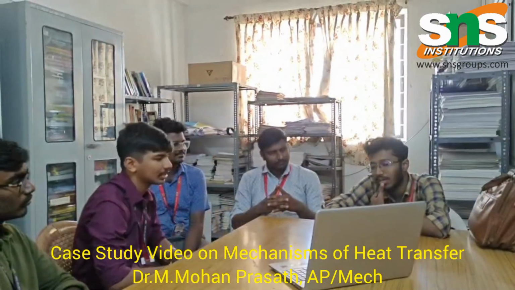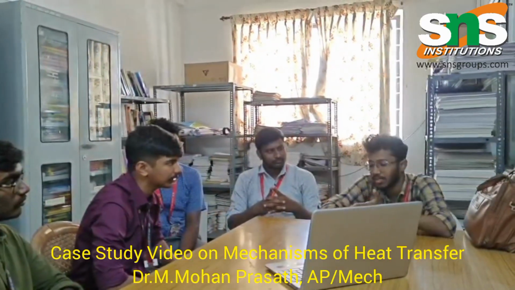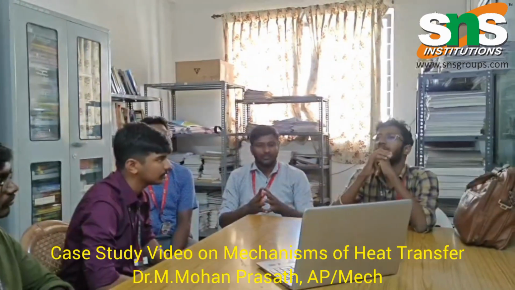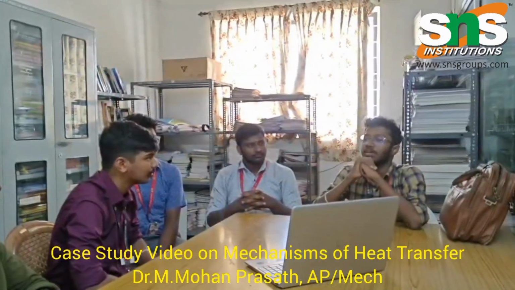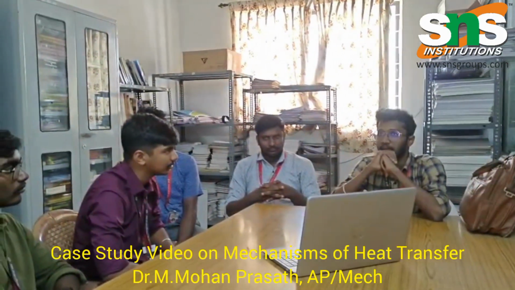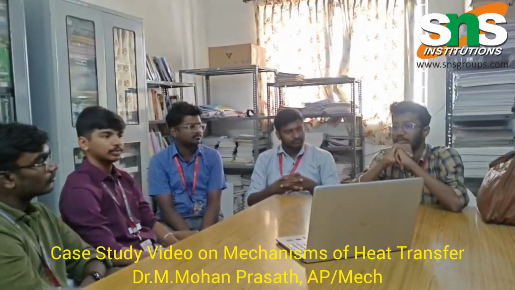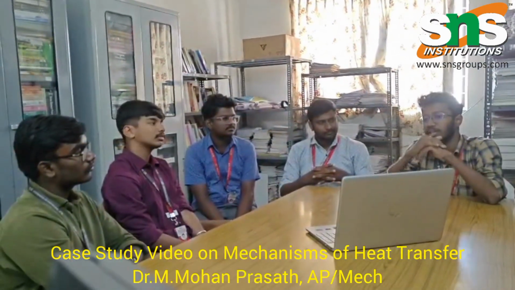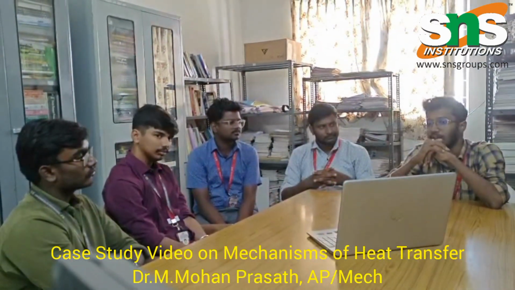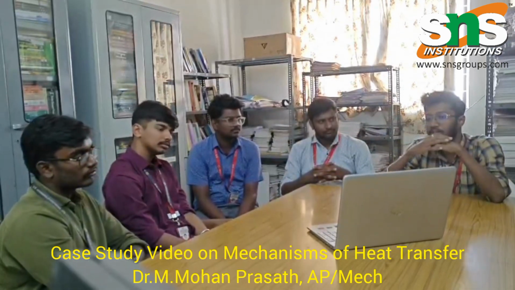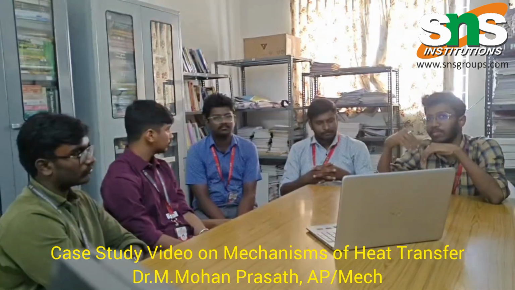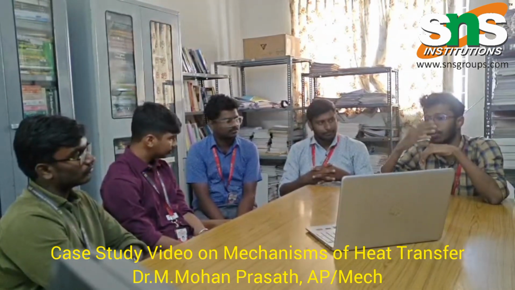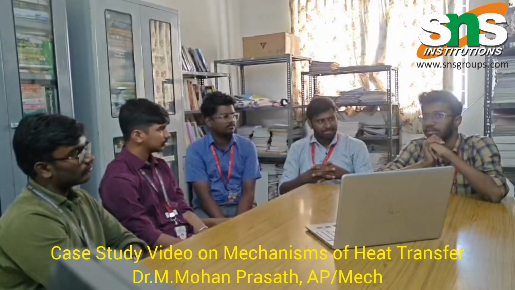Now, as Palak said, let's take a home environment where we are boiling water. There is a fire and the solid pot, so the direct heat transfer is conduction, and then the water heating is convection, and then the radiation coming from the fire is radiation.